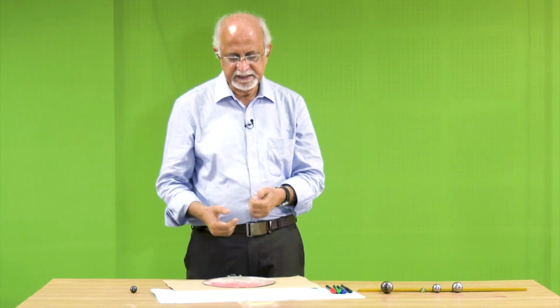So, we can understand that even if there is no net force acting on the body, even if we have achieved an equilibrium, there can be different types of equilibrium, and we have to explain why it happens like this. For this, let us look at this diagram.